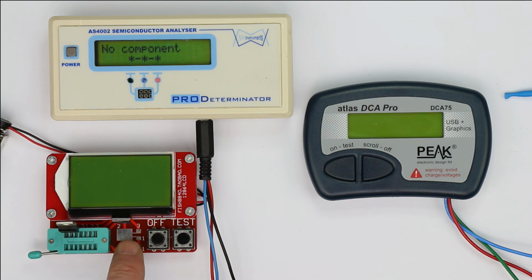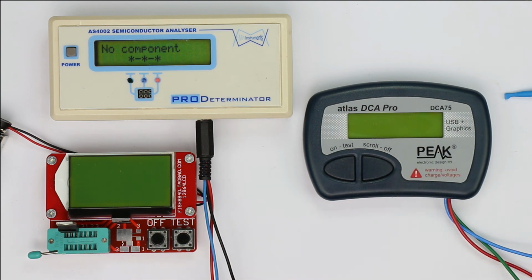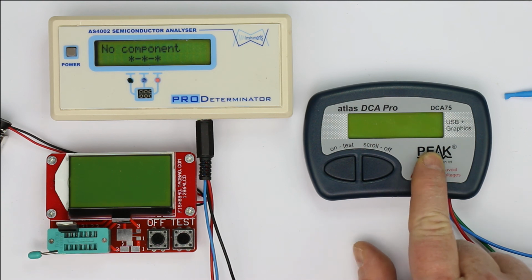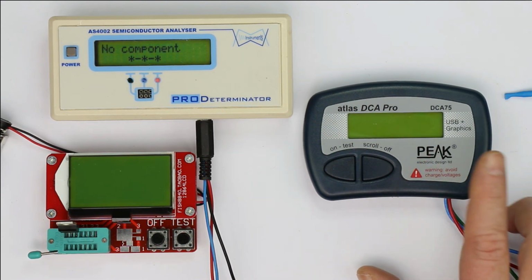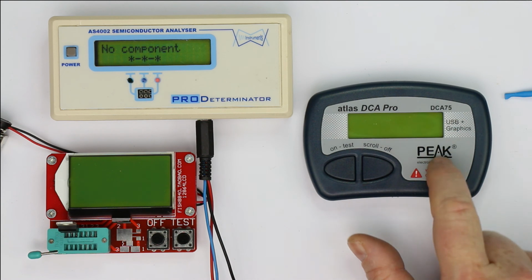it serves nearly as an LCR meter. It can test inductors, capacitors and resistors, even 3-pin resistors like potentiometers or resistor trimmers. And the DCA75 can measure voltage regulators, the standard 3-pin types like the 7805, and it has a unique feature.